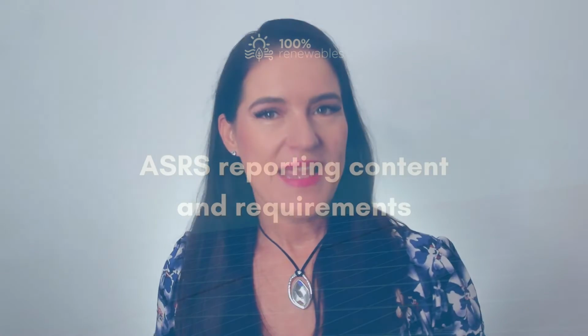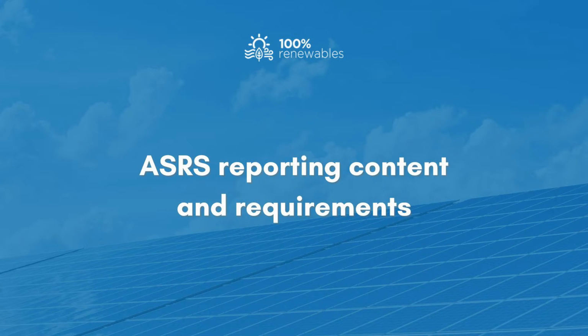Let's dive into what reporting under Australian Sustainability Reporting Standards means for your annual reporting. Starting from the first year of implementation, your organisation is required to report on climate-related risks and opportunities. This includes mandatory disclosures on governance frameworks, strategic planning, risk management, and specific metrics and targets such as Scope 1 and Scope 2 greenhouse gas emissions.